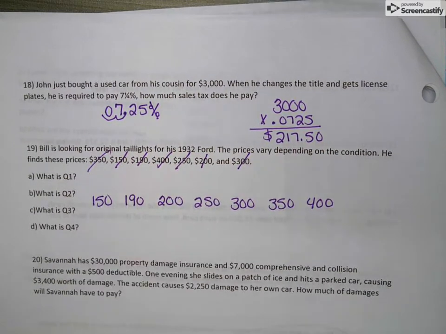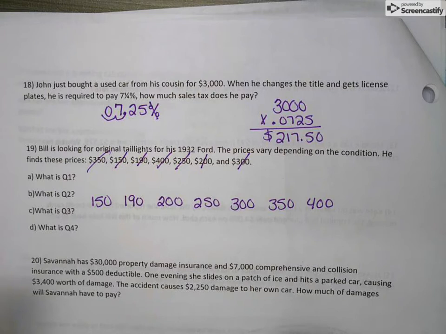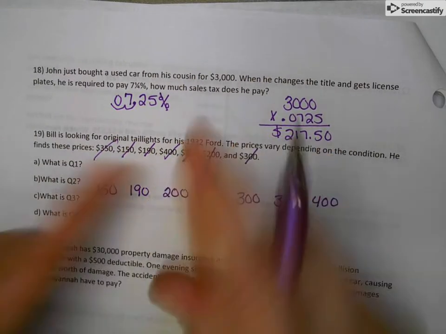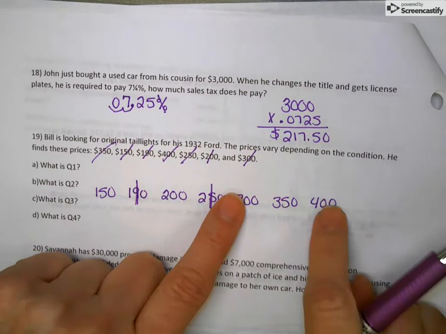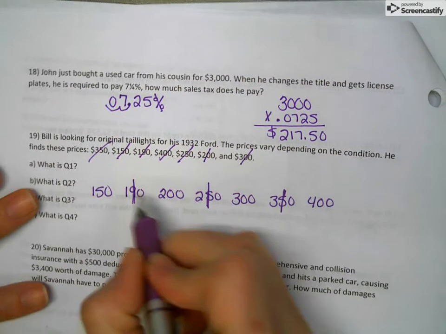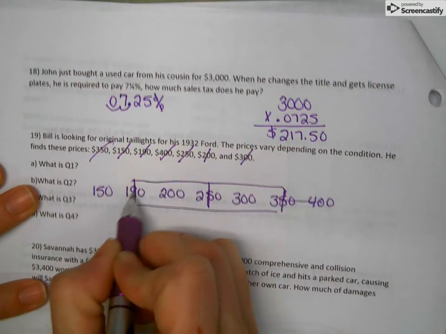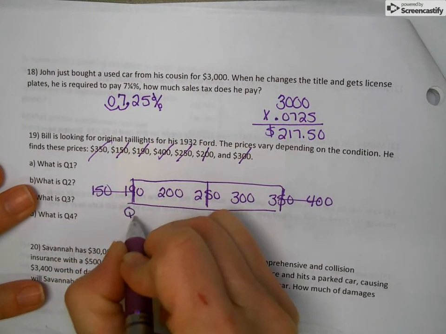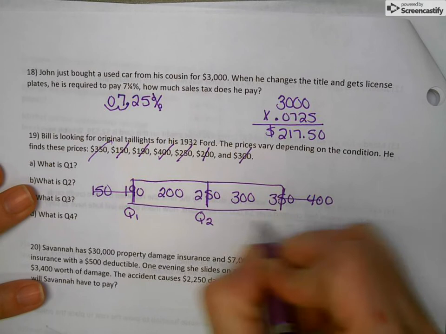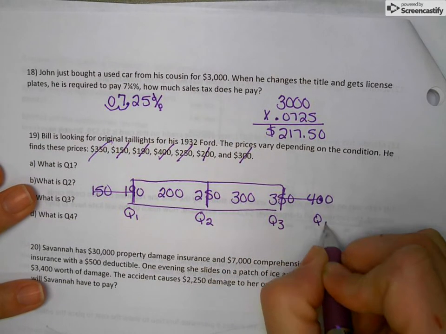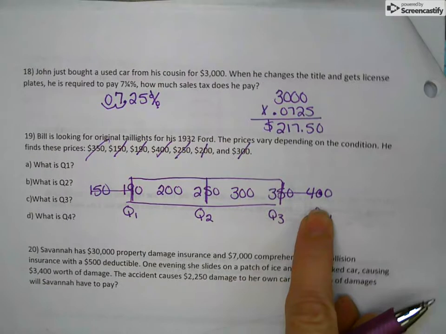Luckily, we saw that 150 and had room for it. So let's go ahead and find the middle. Remember, these are those fold lines. And then find the middle of those and those. Here's our box and our whisker. So here's Q1, Q2, Q3, and if you're lucky enough to get Q4, it's always the biggest number.